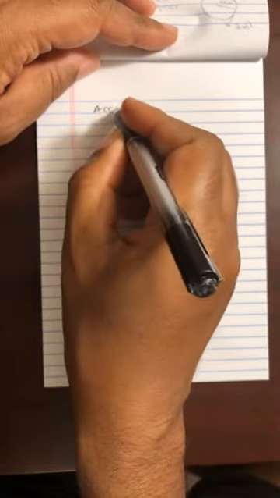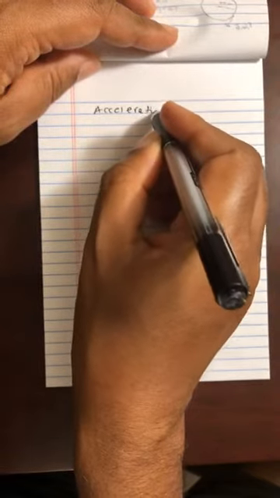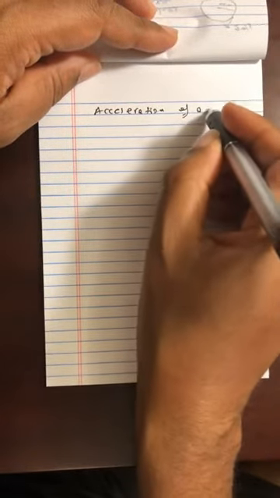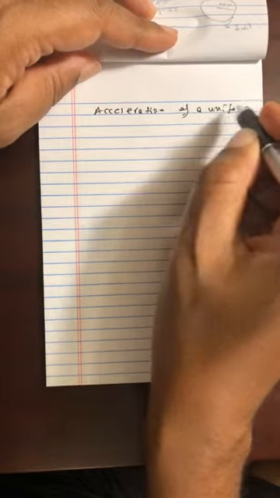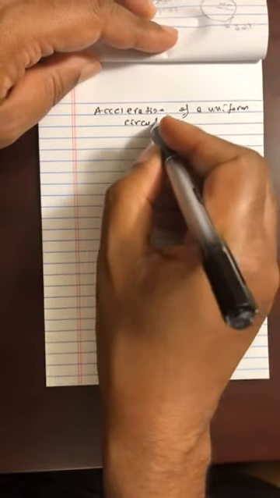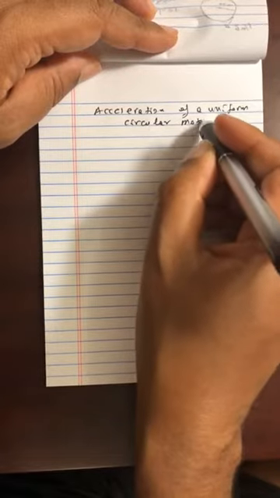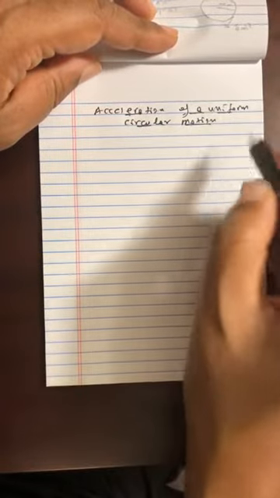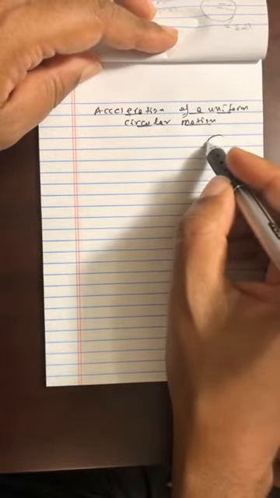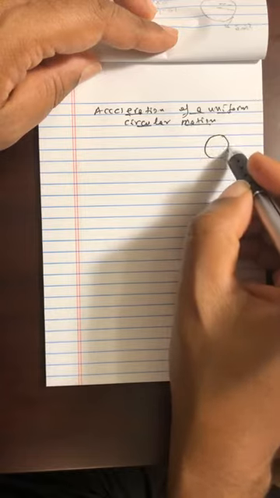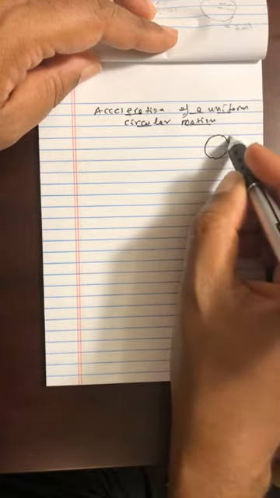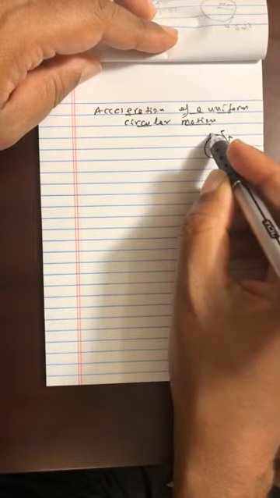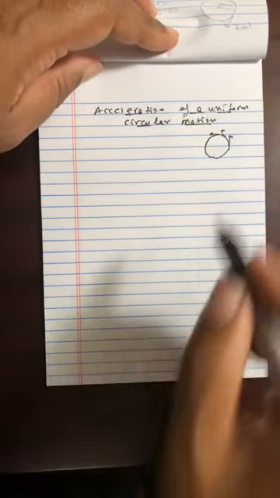Now we're going to look at acceleration of a uniform circular motion. Now the question is, in this kind of motion, the particle is moving with a constant speed. Okay, so the speed is a constant everywhere. So the question is, is it an accelerated motion?